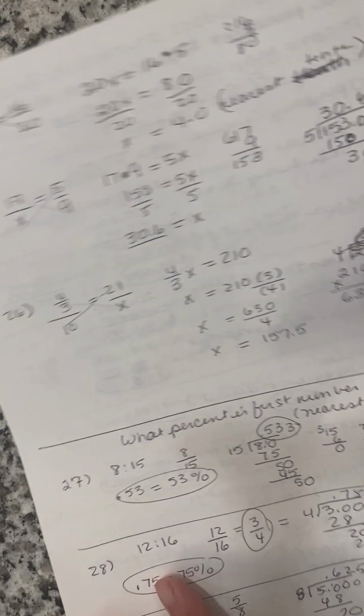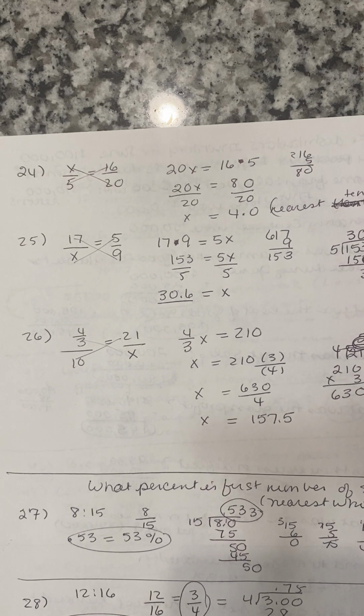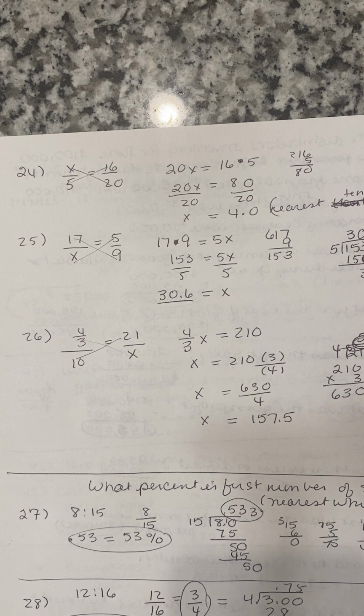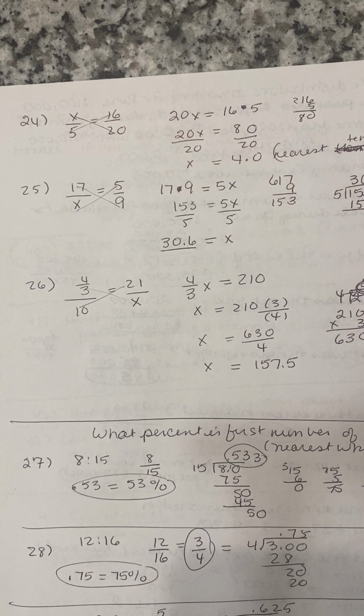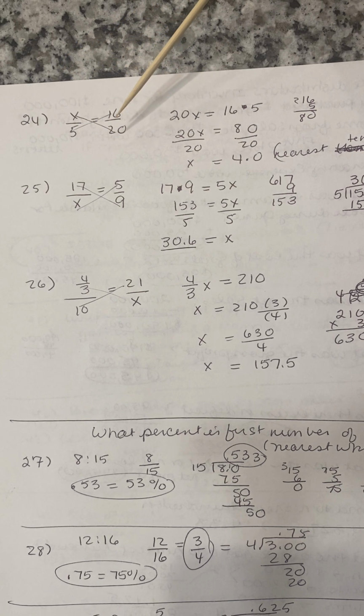Let's go on to number 24. So far, this has all been pretty easy, huh? So number 24 here at the top. So we're going to do cross multiplying in there. This is the cross multiplying to find these. This is a proportion. That means x over 5 has to be the same proportion as 16 over 20. So to find x, we just do the cross multiplying. So these are fun to do.